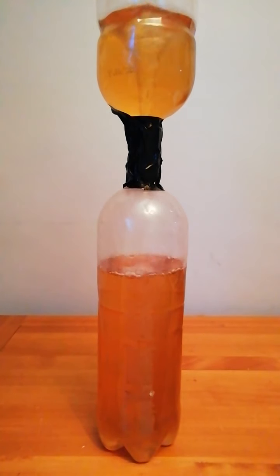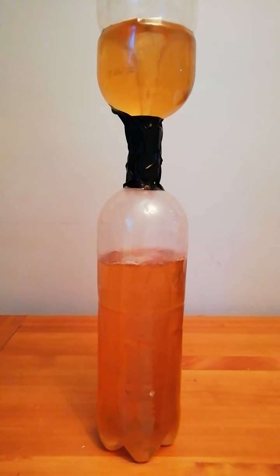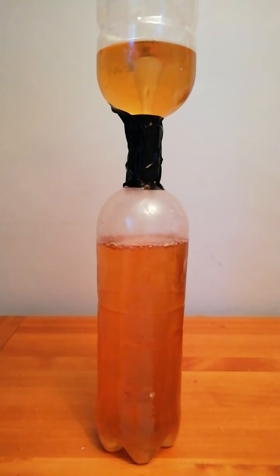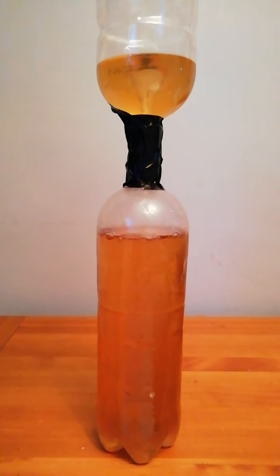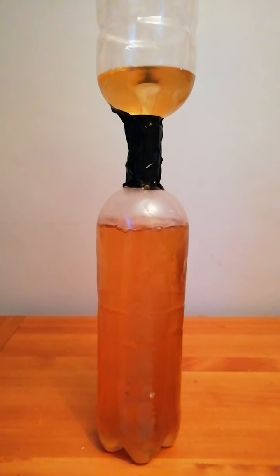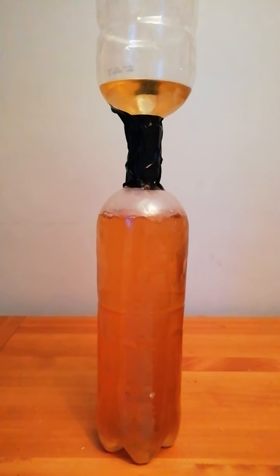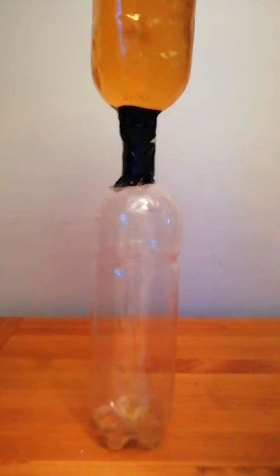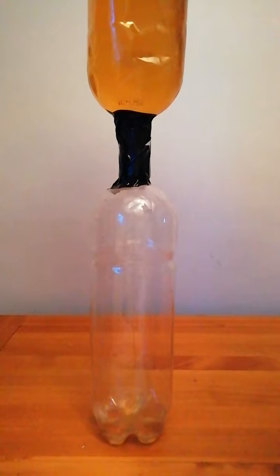There we go. A lovely smooth tornado, cyclone, whatever you care to call it. We've got that lovely funnel of air in the middle going down, and so the water is falling down the edges of the tube at that gap, and the air is being able to swap places with the other part. You can see, not a very good effect.